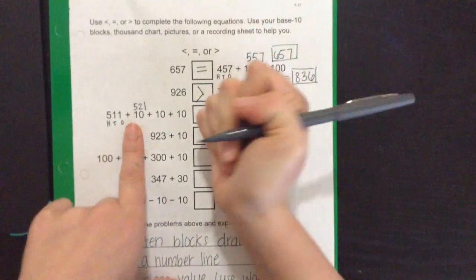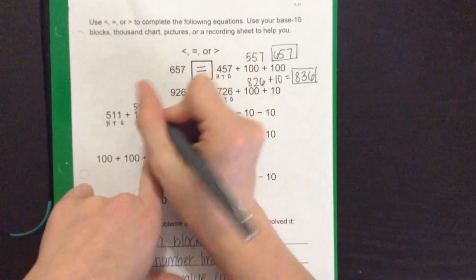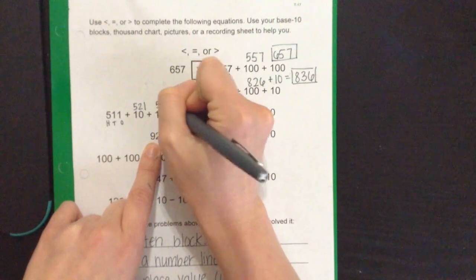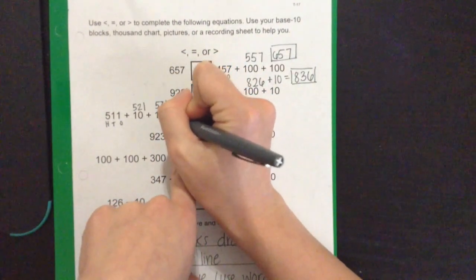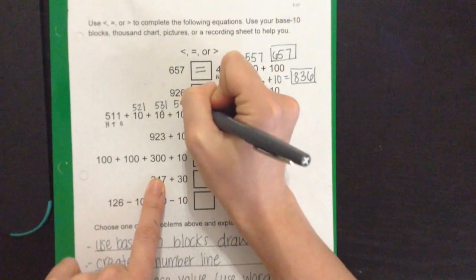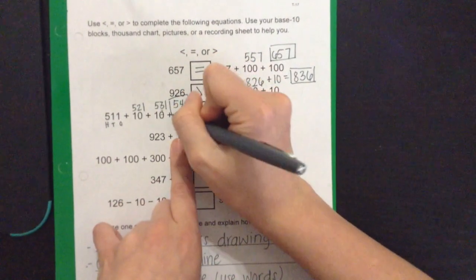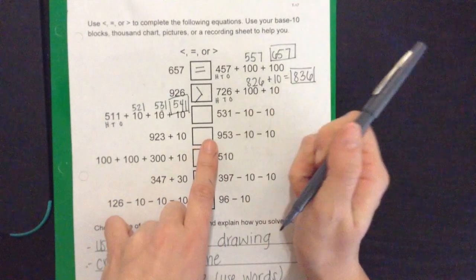You can think about this kind of like when you count by tens. 10 more than 521 would be 531. And another 10 added, remember we're looking right here, would give us 541.